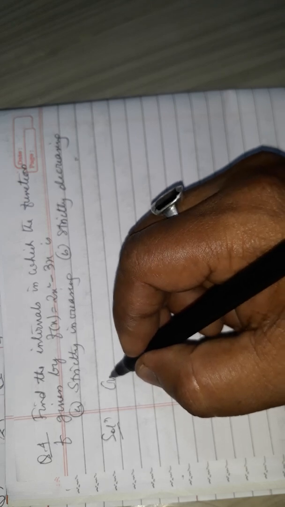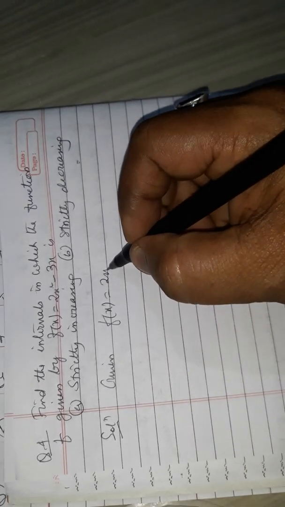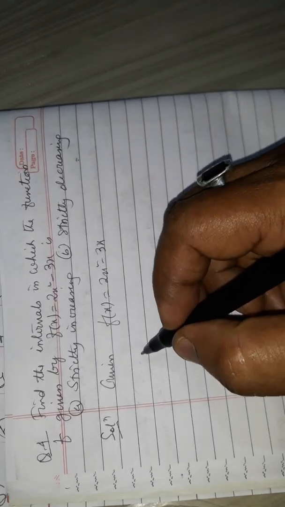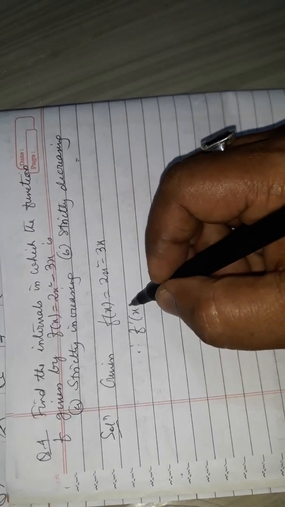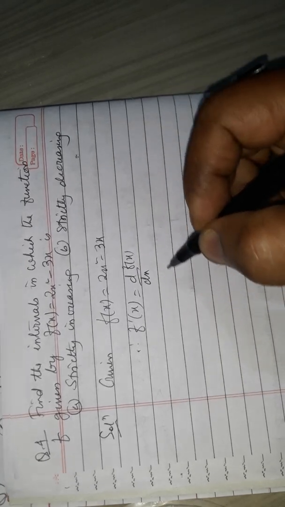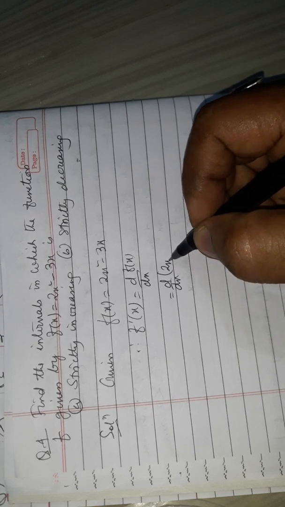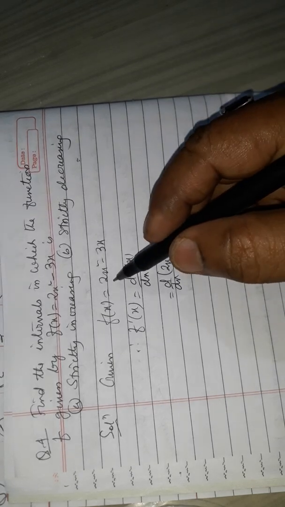Here, given f(x) = 2x² − 3x, therefore f'(x), that is the differentiation of f(x) with respect to x, is equal to d/dx of (2x² − 3x), because we have to differentiate this f(x).